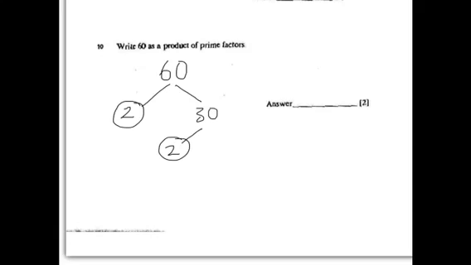Question 10 then is similar. Write 60 as a product of prime factors. So 60, okay, that's going to break down into 2 times 30. This 2 times 15, a little bit like what we just saw. We're going to be 1 less 2, and this is 3 times 5.